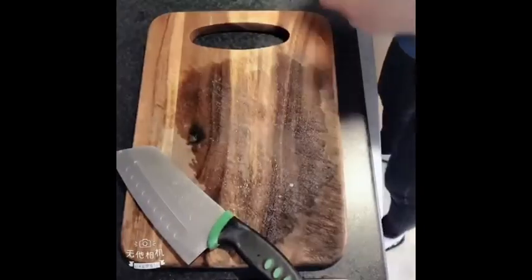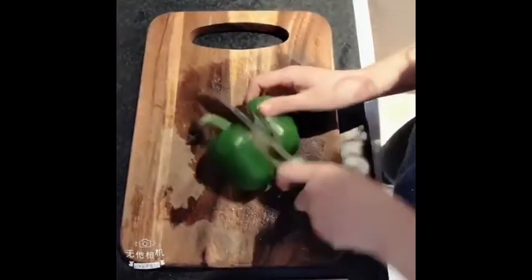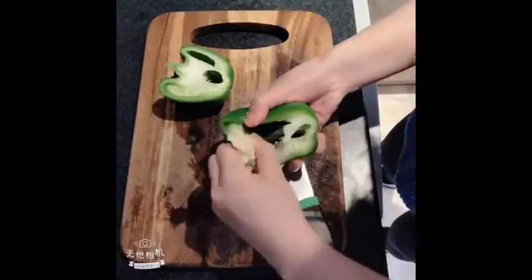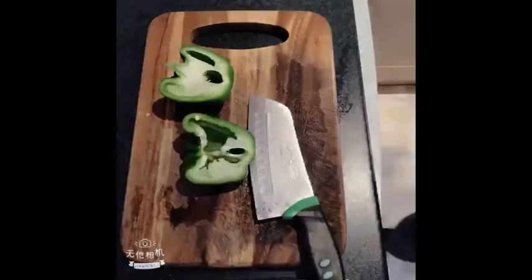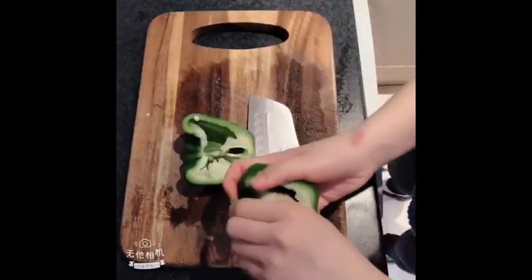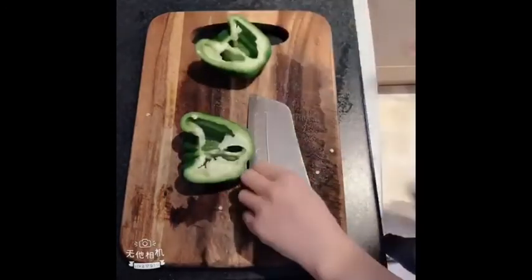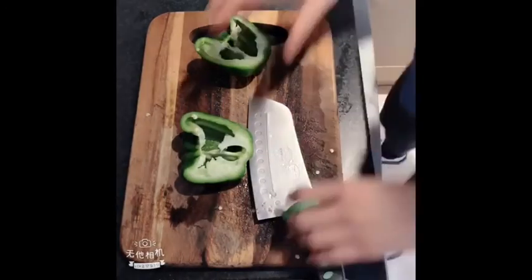Next, we can cut the green pepper into slices too. First, take out the stem and the seeds. Then we will cut it into pieces of similar size.